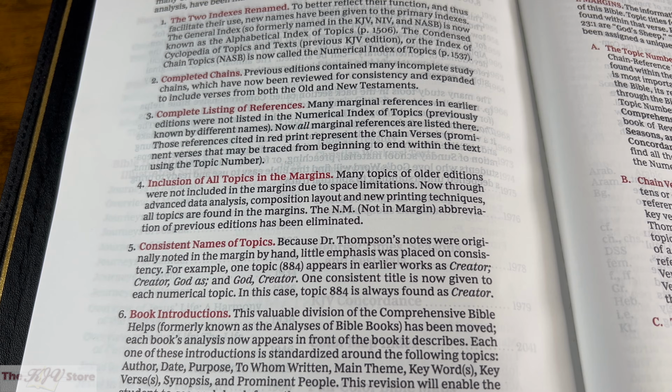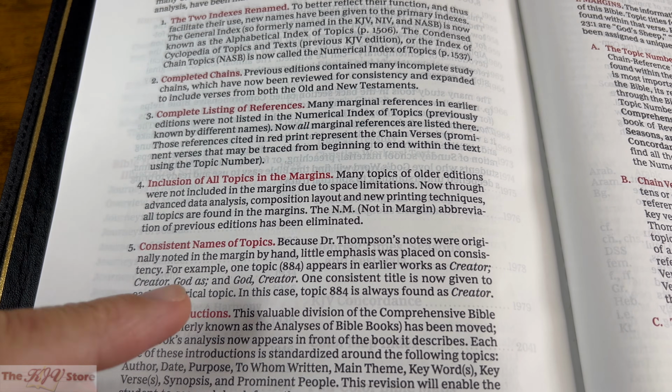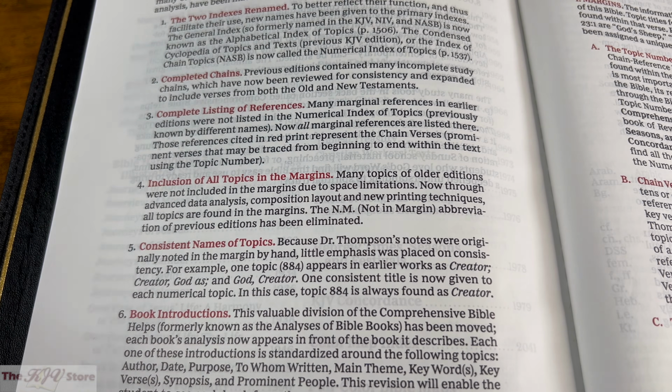Number 5, consistent names of topics. It talks about the example of Creator, God as, God Creator. They eliminated that, simplified that, and just said, hey, just one topic, number 884, called Creator. Simplified.